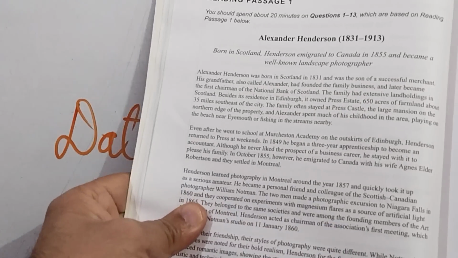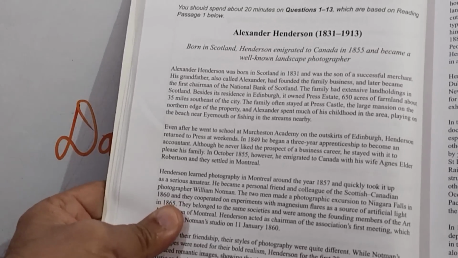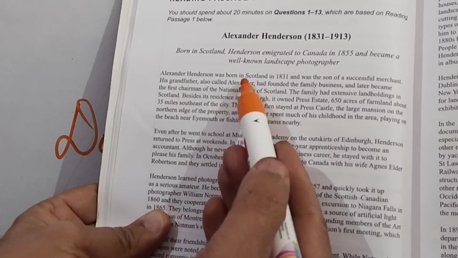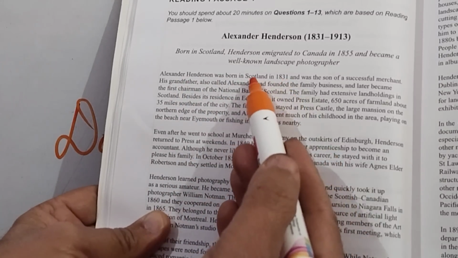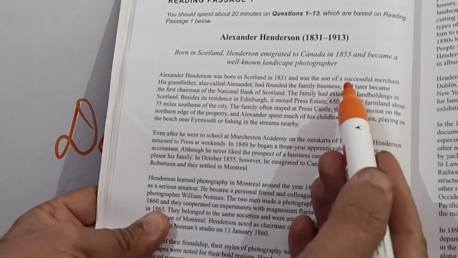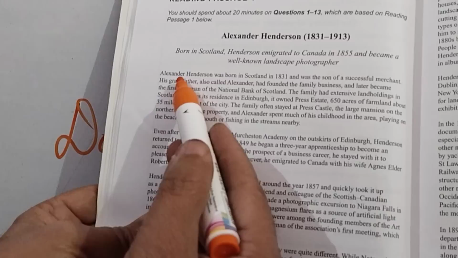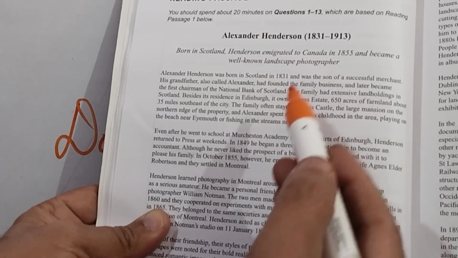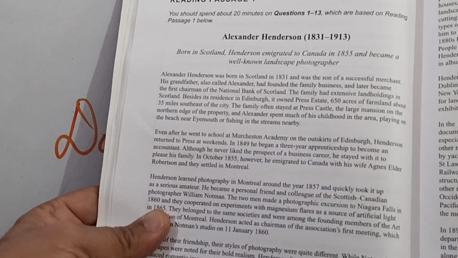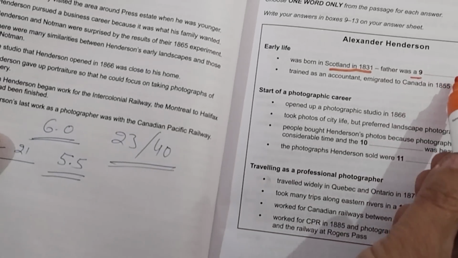I will show you the location. Okay, in the first line: Alexander Henderson was born in Scotland 1831. So Scotland 1831 is very easily found. Was the son of a successful merchant. So he was the son of a successful merchant. The father was a merchant. So our answer would be there: a merchant.